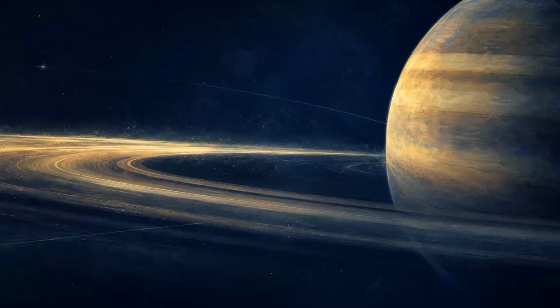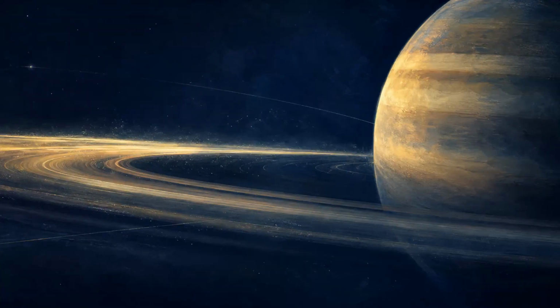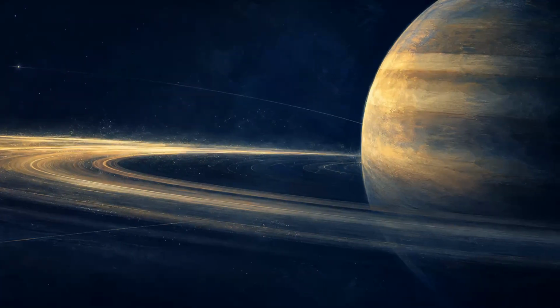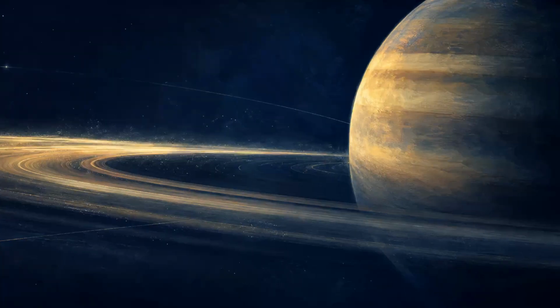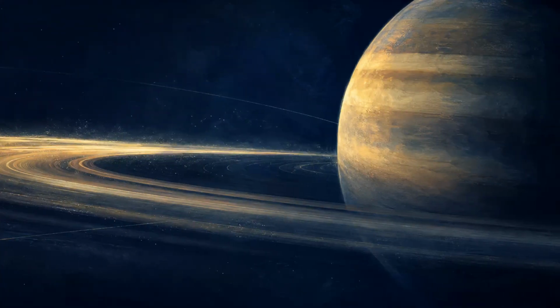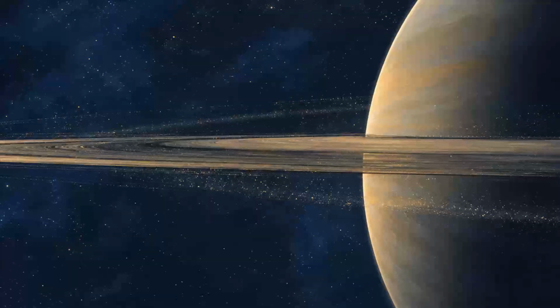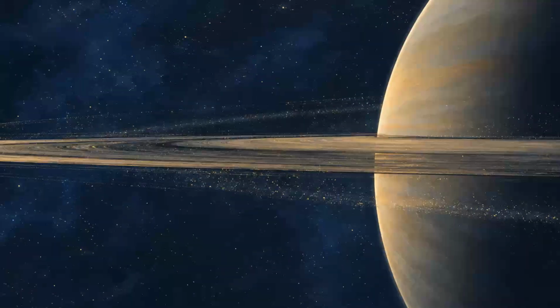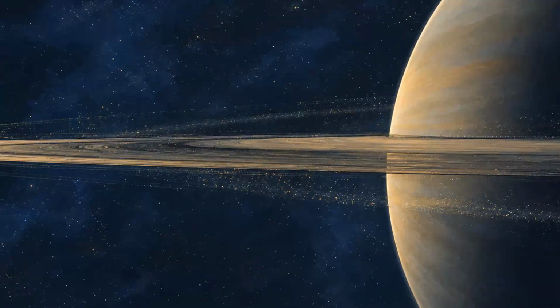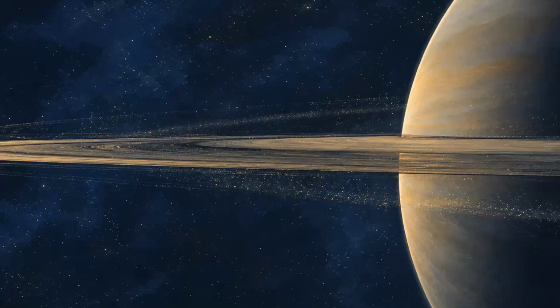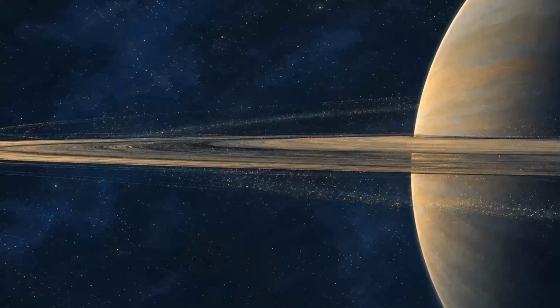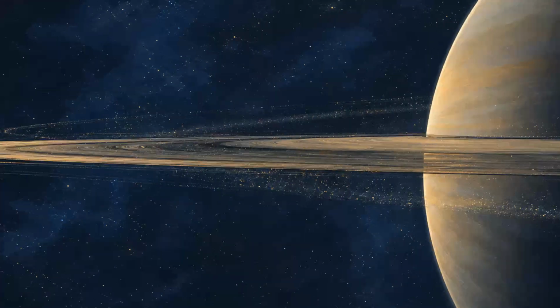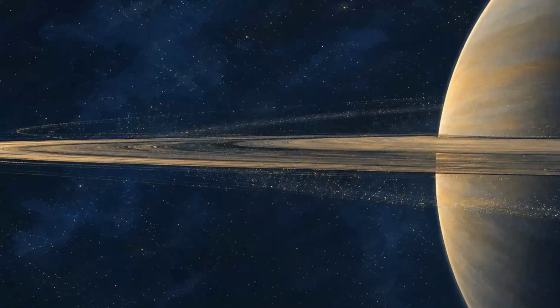That proportion is difficult to draw. A true scale edge-on illustration would make the rings vanish. Artists and diagrams thicken them so the structure remains visible. The adjustment is useful, but it can suggest a solid platter. The real rings consist of countless particles, mostly water ice, each following its own orbit around Saturn.